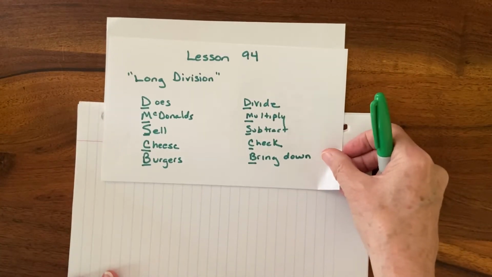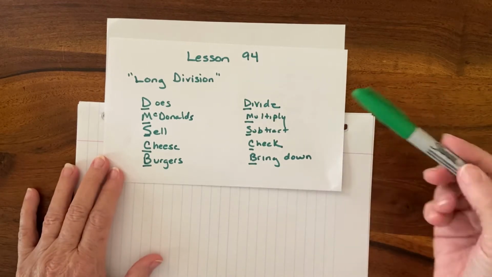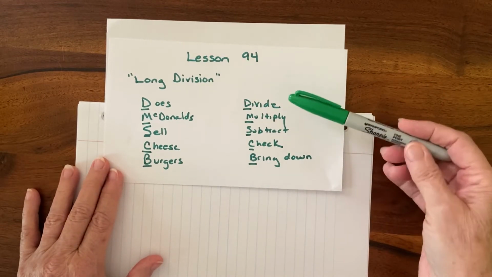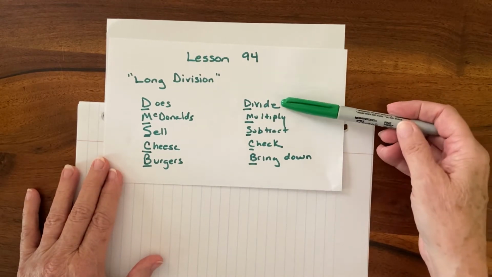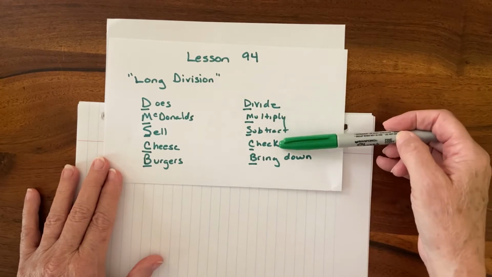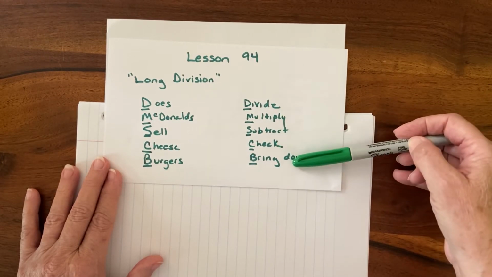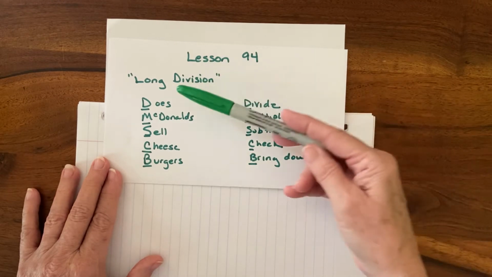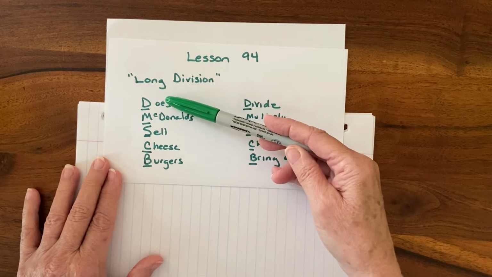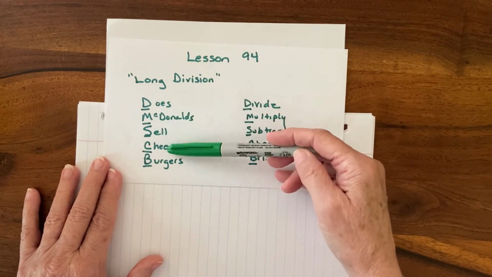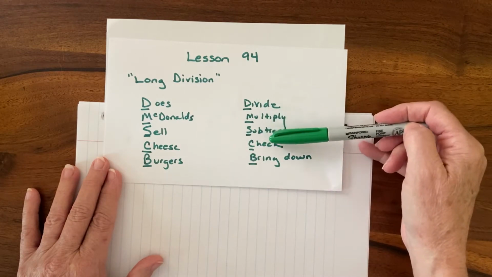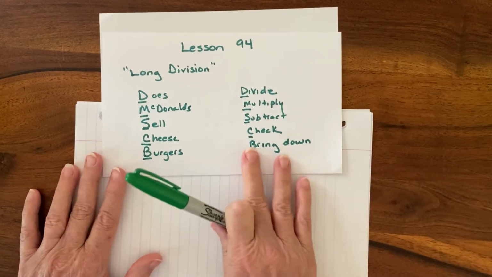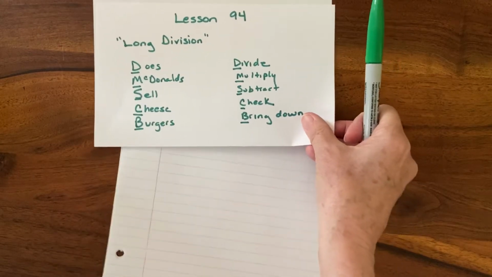Okay. First thing is when we divide, I like to think about the steps of division. Divide, multiply, subtract, check. That's an important one. Bring down. Okay. Remember, does McDonald's sell cheeseburgers? Divide, multiply, subtract, check, and bring down. So I'm going to leave that up there so we can see that.